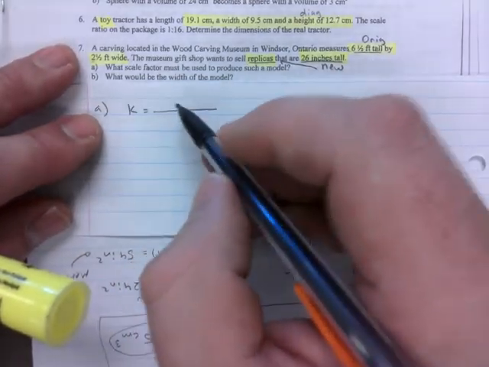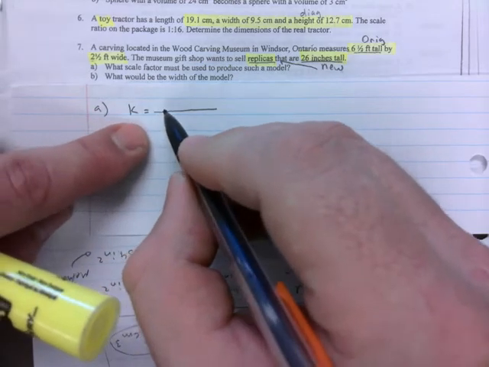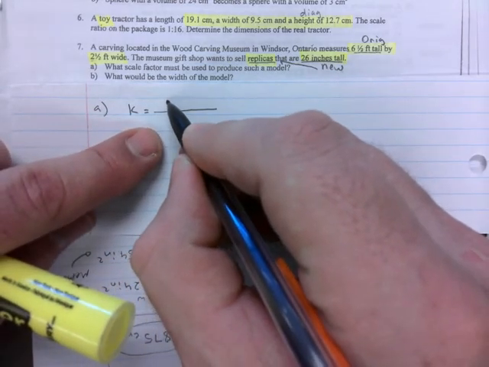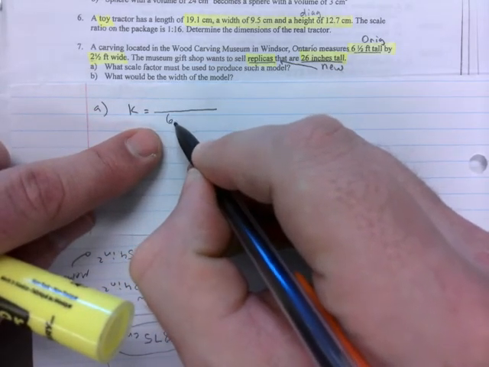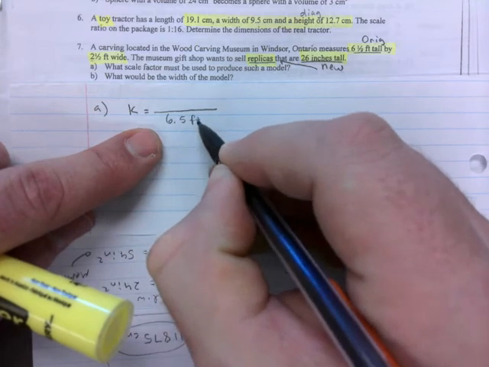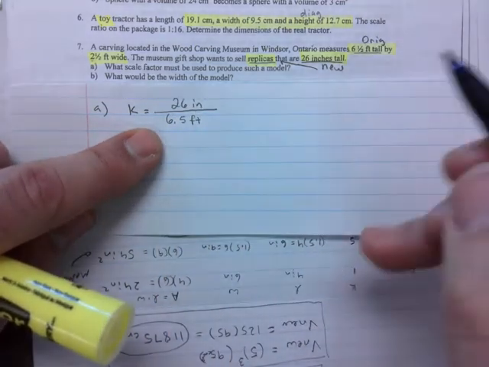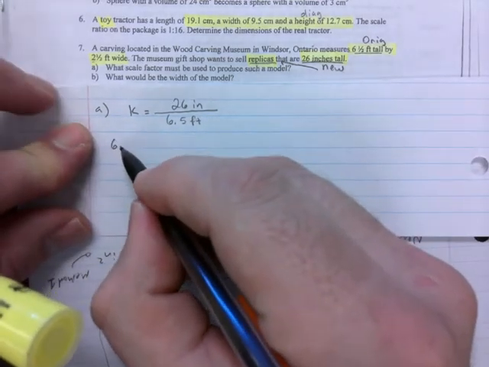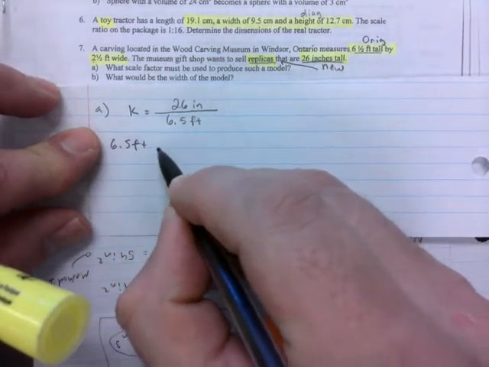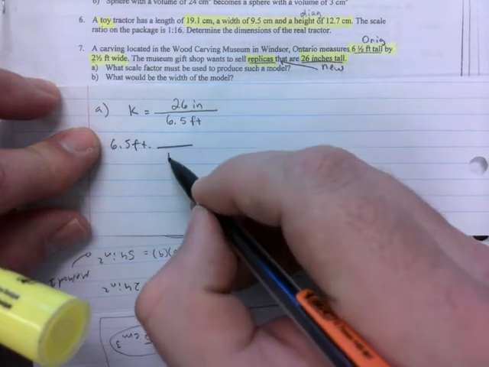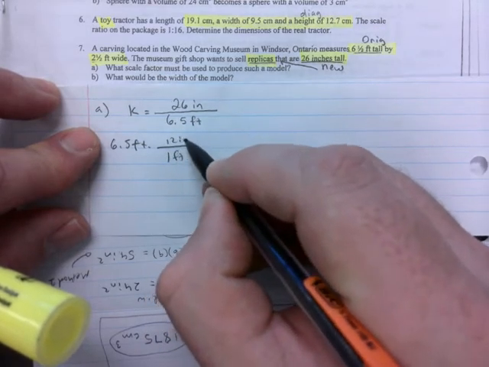So I'm going to go 6.5 feet is the original, and this is 26 inches. So obviously we have a problem. Let's convert 6.5 feet. Everything comes back. Everything we've learned, right?